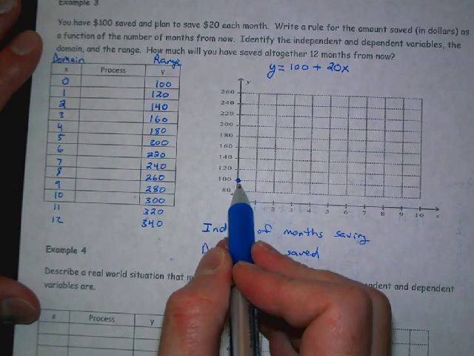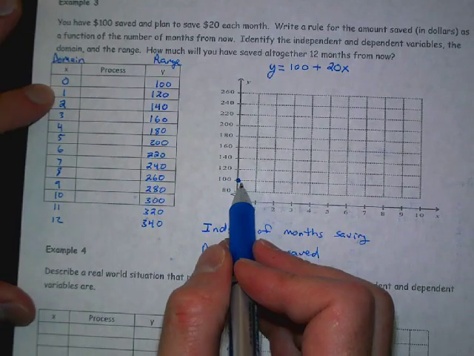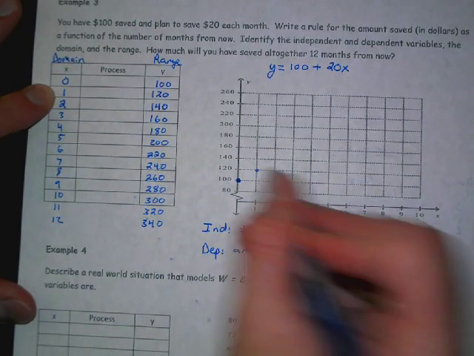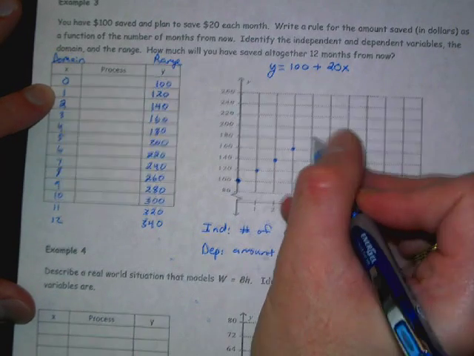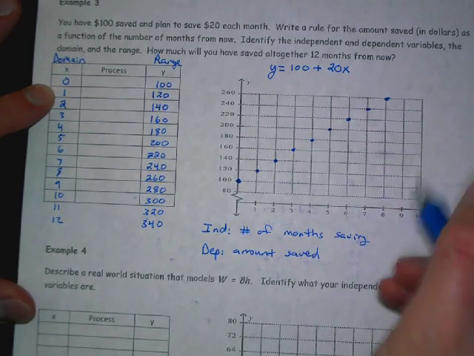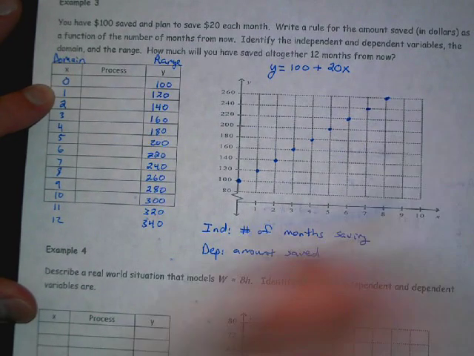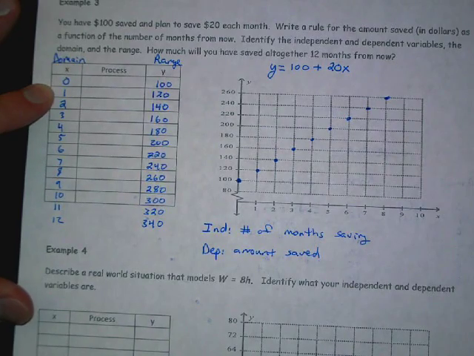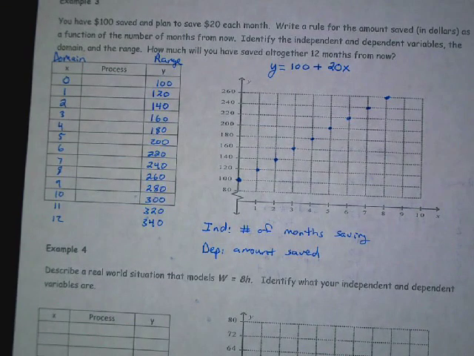And then last, make your table or your graph. So at 0, we're at 100, so we're starting right here on our y-axis. And then at 1, we're at 120, 2, 140, and so on. And you can stop when you get to 8, 260, just because we run out of graph space.